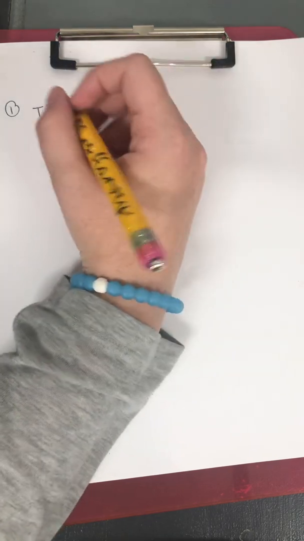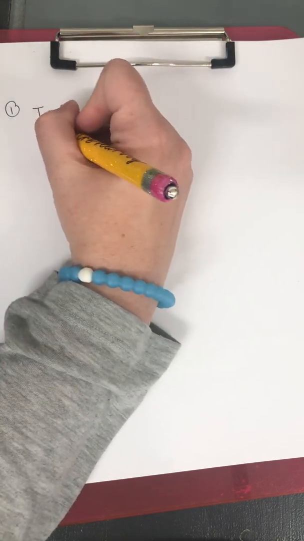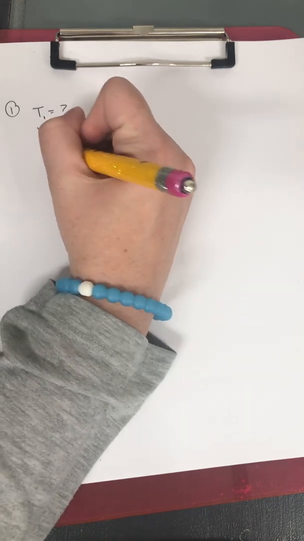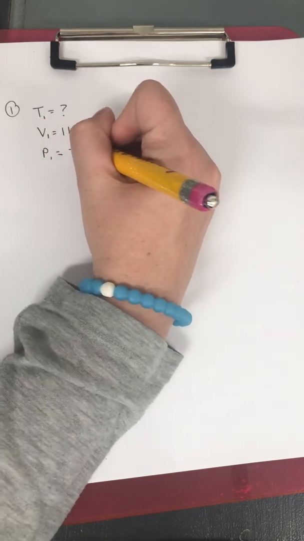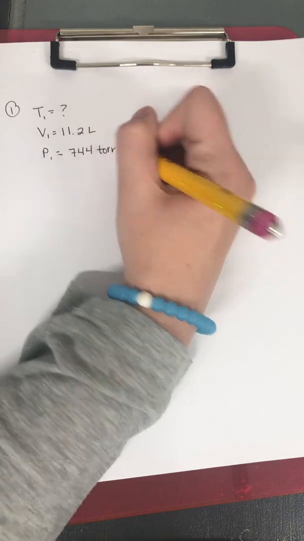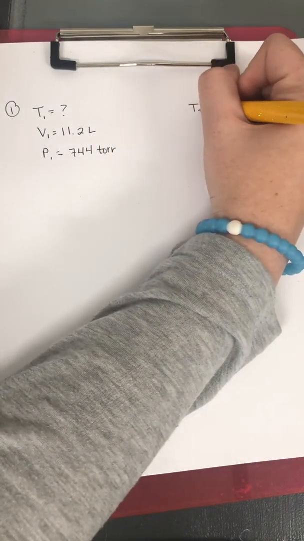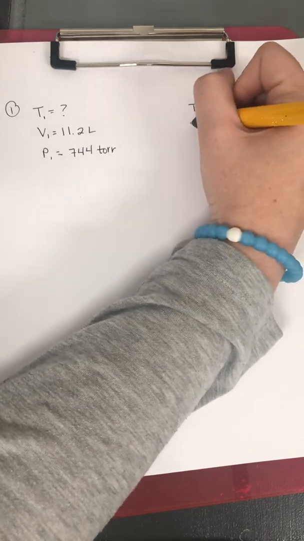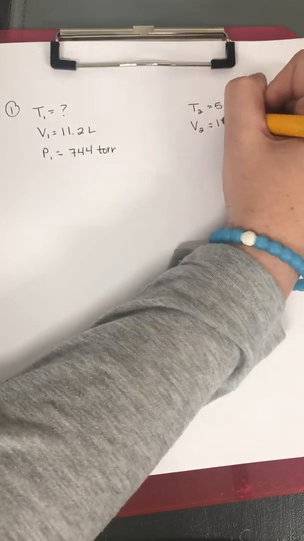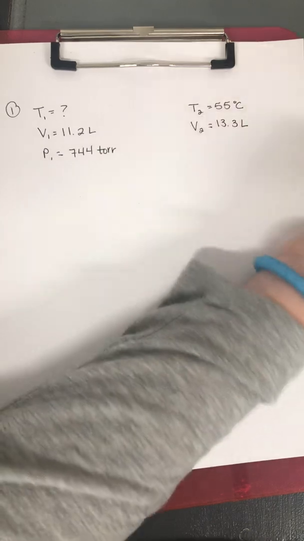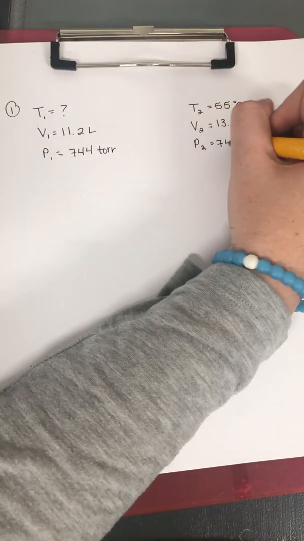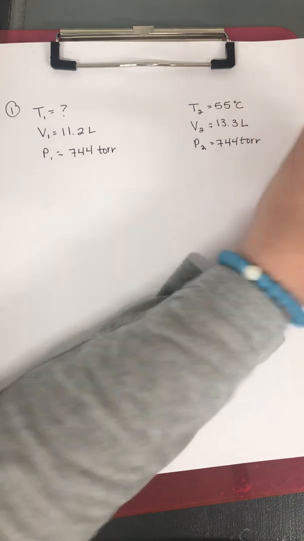All right, the problem also gives me the first volume, which it says is 11.2 liters, and then the pressure at the beginning, which is 744 torr. It says it has a temperature of 55 degrees Celsius, a final volume of 13.3 liters, and a final pressure of 744 torr.